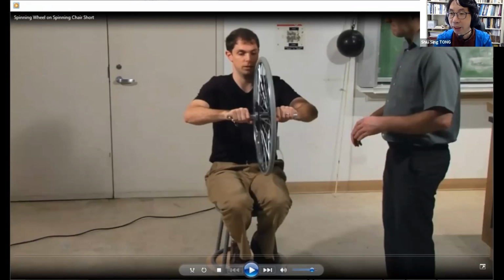Now, suppose we initially have a person sitting on a chair. The chair is free to rotate. And the person is now holding a bicycle wheel in the horizontal direction. The axis of the bicycle wheel is in the horizontal direction. Now another person comes to spin the wheel. So there's an angular momentum in the horizontal direction, right?